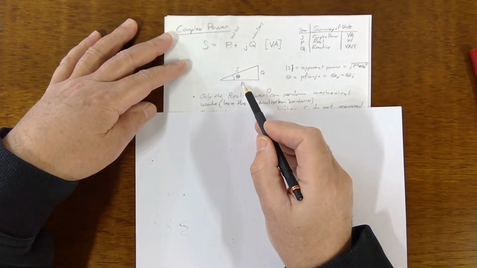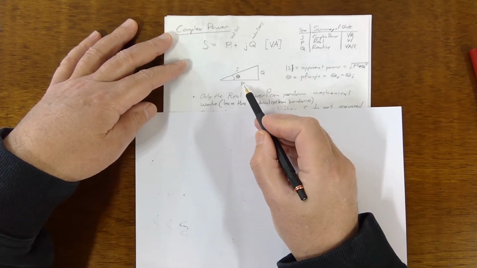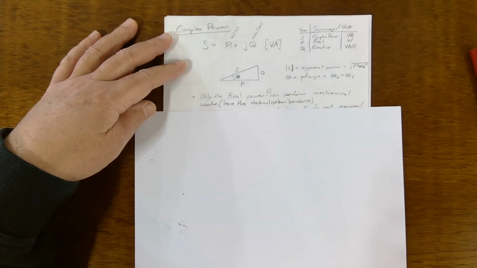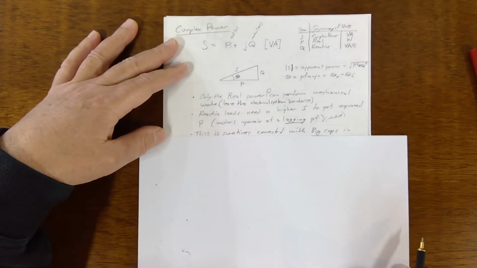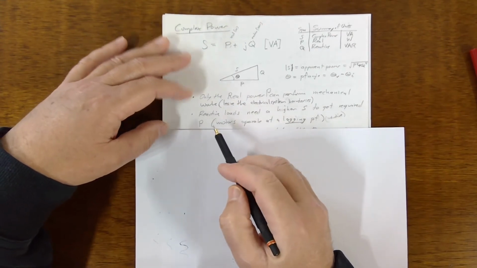We model that with a resistor, but what a resistor really means is that you're simulating electrical energy being converted to some other kind of energy, heat or mechanical energy or something.